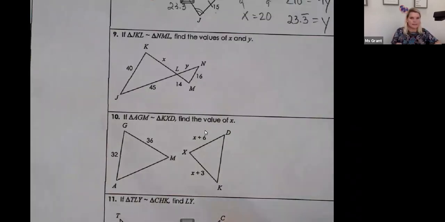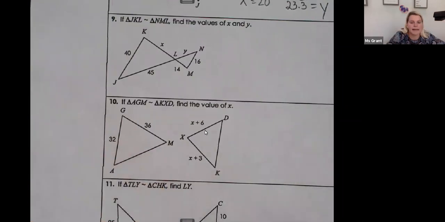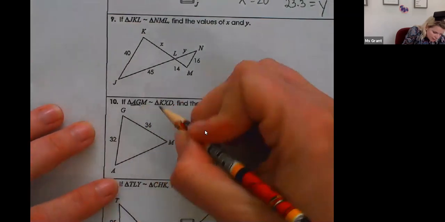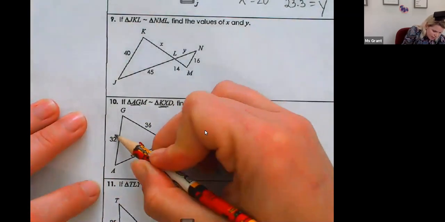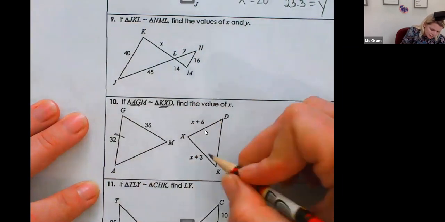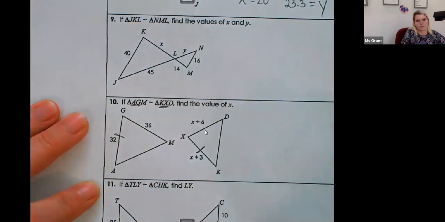I'm going to do it again on number 10. I need to know what goes with what. Number 10 is a little bit harder because it has a binomial. But look, AG matches up with KX. AG, first letter, second letter, matches up with KX. So I'm going to make similarity there.